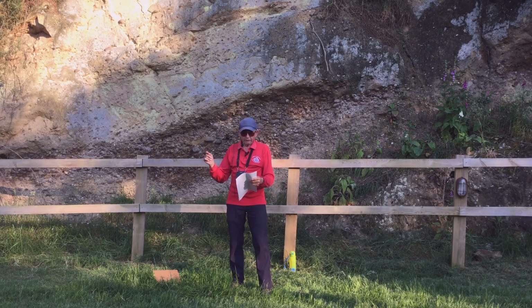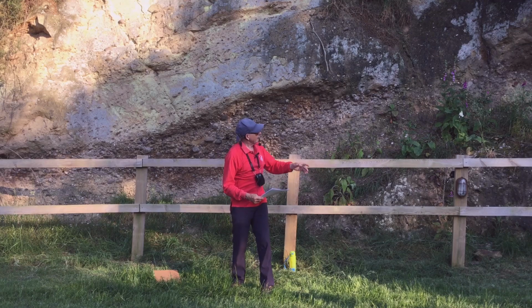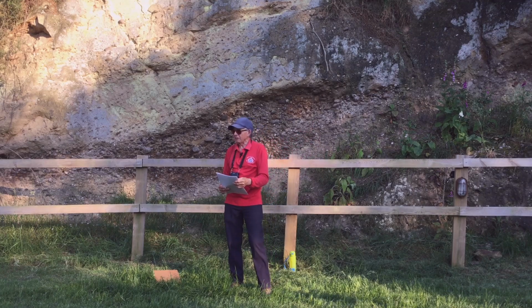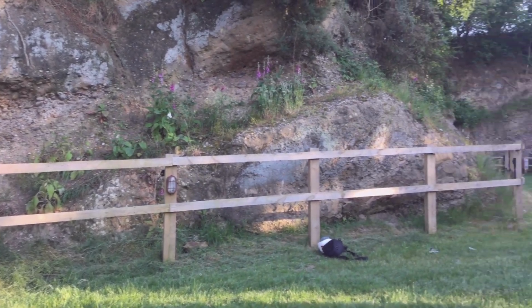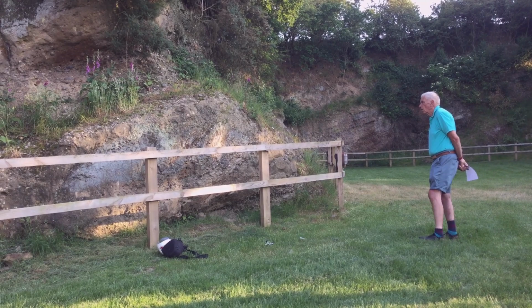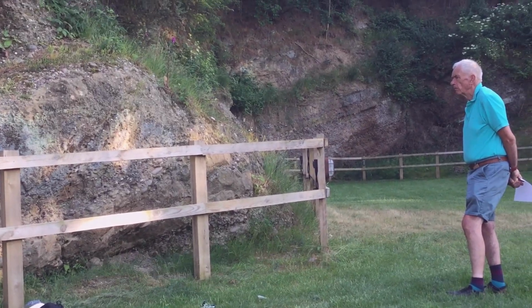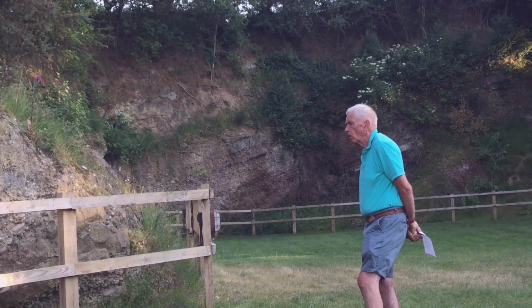This is the only good exposure of the Chester Formation in Warwickshire. And we're looking at about 7 to 10 metres in height. And we're seeing pale buff-coloured sandstones overlying well-bedded coarse conglomerates with sandstone lenses. That's what it's telling me here. We'll have to take a look.